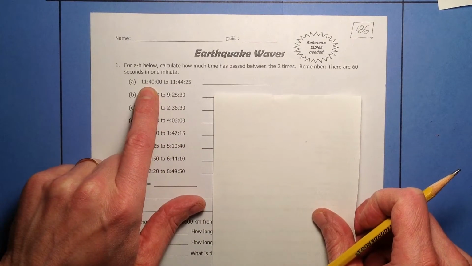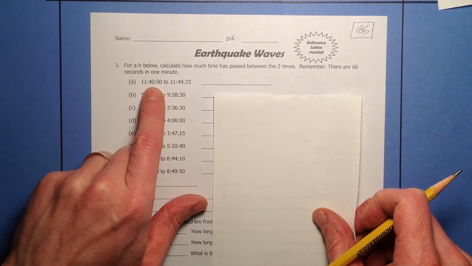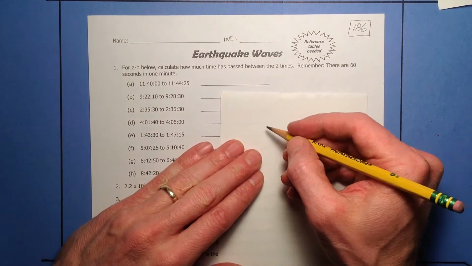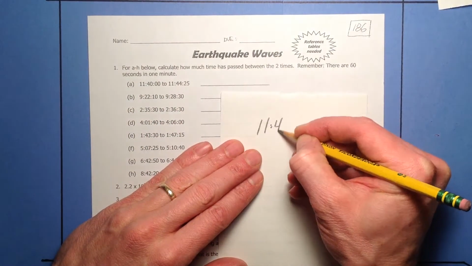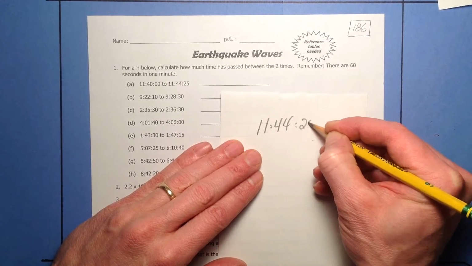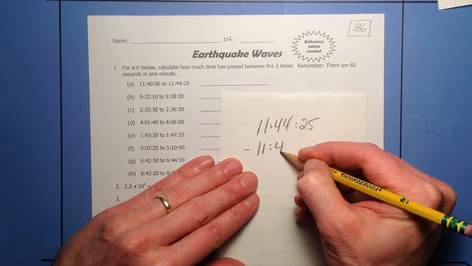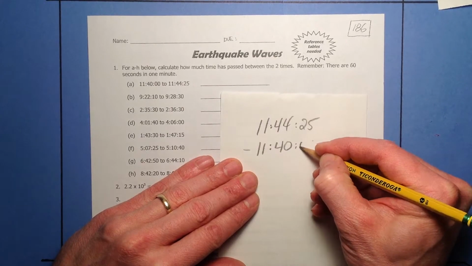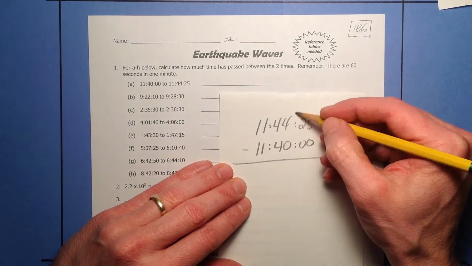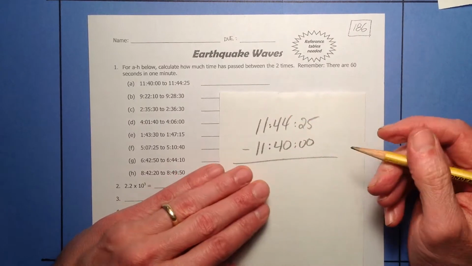What's the time difference between 11:40, 0 seconds, and this? So you want to rewrite it like this: 11:44:25. Highest number on top. I can't say that enough. You need to do it. And then this is 0, 0. Anytime you borrow across the colon, be careful.